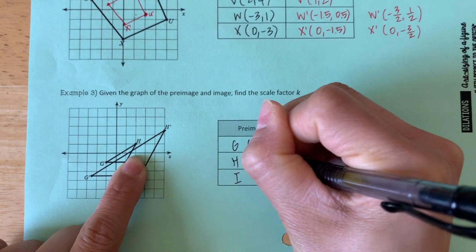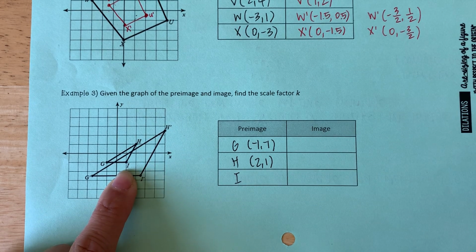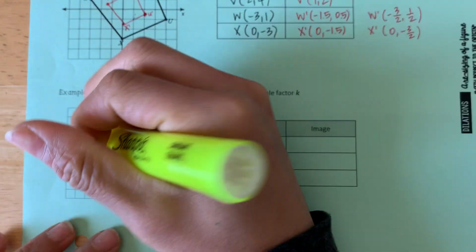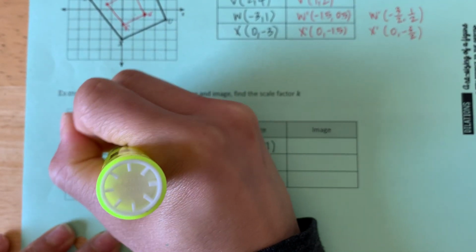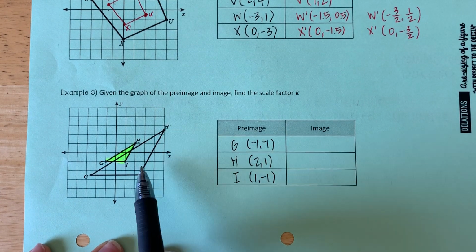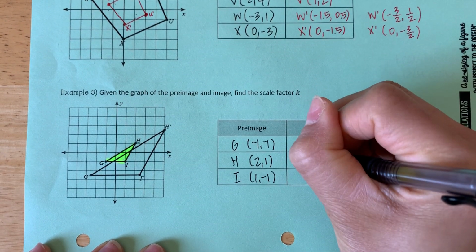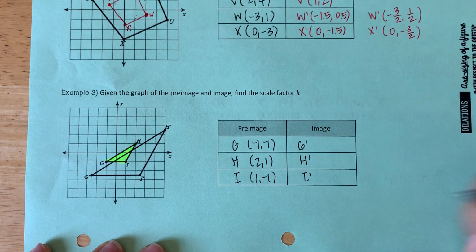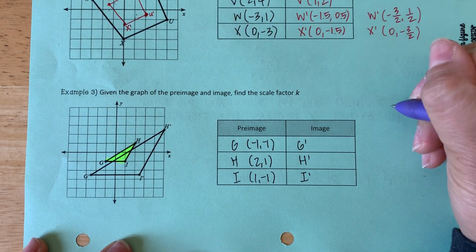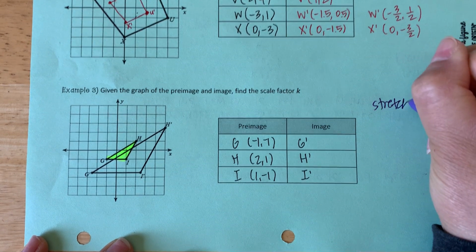H is 2 comma 1. I is 1 comma -1. So this is my original triangle. And you can already see that my triangle gets bigger based off of G prime, H prime, and I prime. So knowing this, I know that my scale factor should be greater than 1, and this is going to be a stretch.